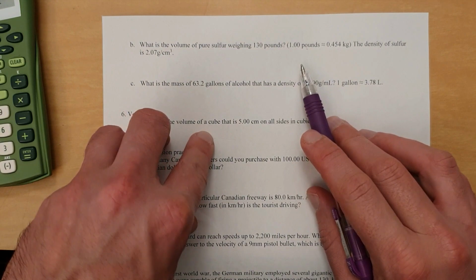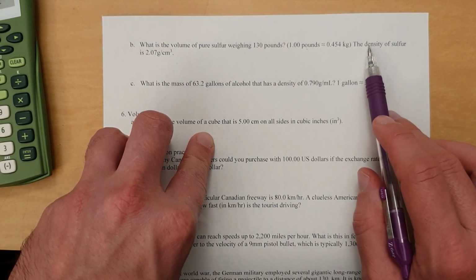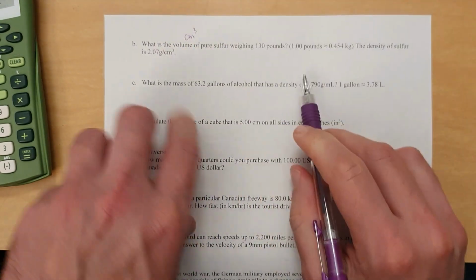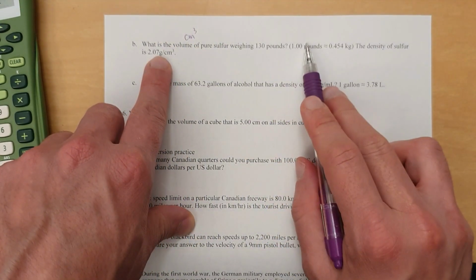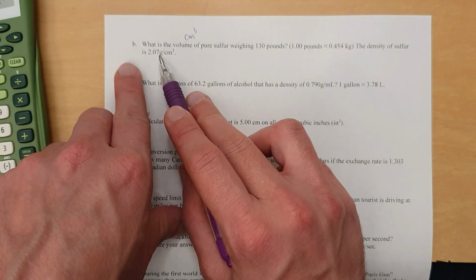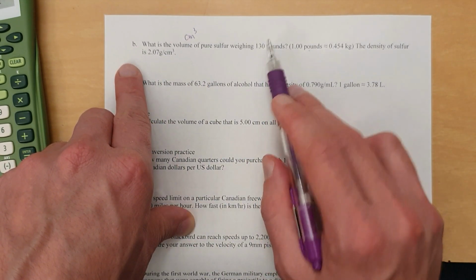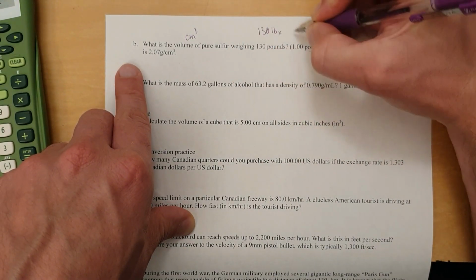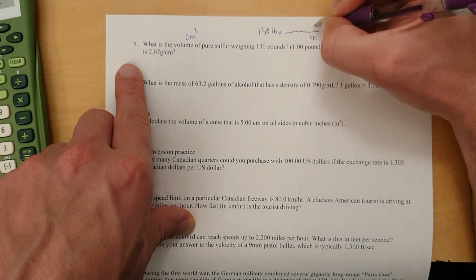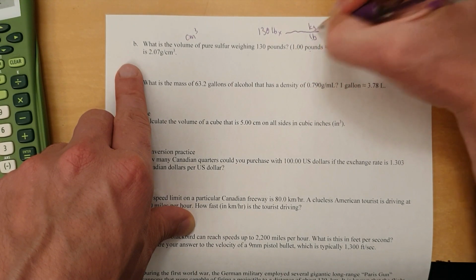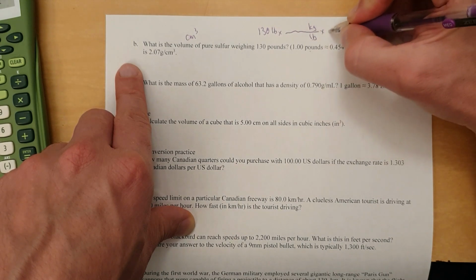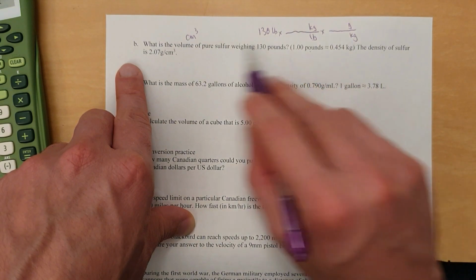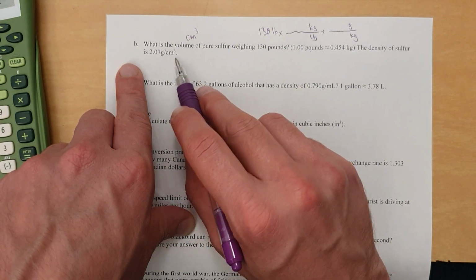So the volume of pure sulfur weighing 130 pounds. If you want the volume, you're going to be answering with cubic centimeters, which means gram needs to cancel with pounds. So this means you either need to convert this to pounds or convert this to grams. Let's convert this to grams. 130 pounds times pounds on bottom, so it cancels, and kilograms on top because that's what we're given. And then let's go from kilograms to grams because we need to convert this to grams so that it can cancel with this grams here and leave us cubic centimeters for volume.